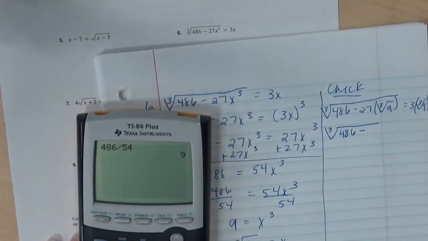Let's see what happens if we go to the calculator with this. To get your cube root, you go to Math 4, and you're going to put 9. So 27 times cube root 9. And then I want 486.